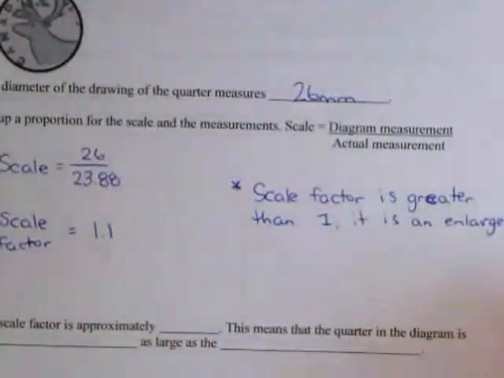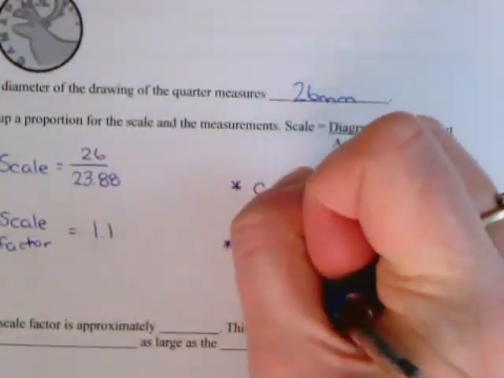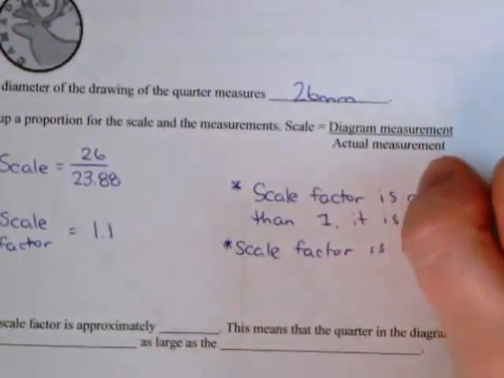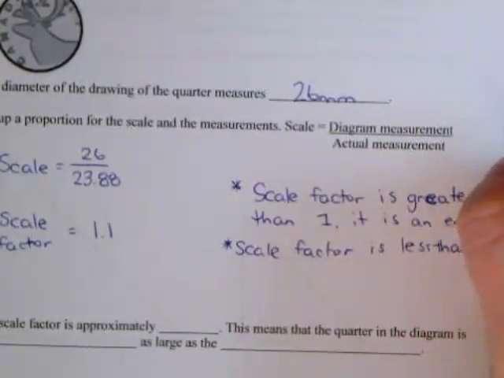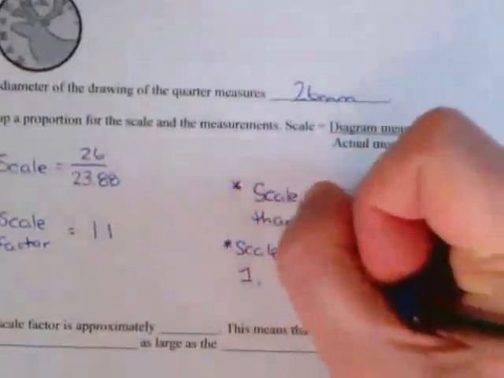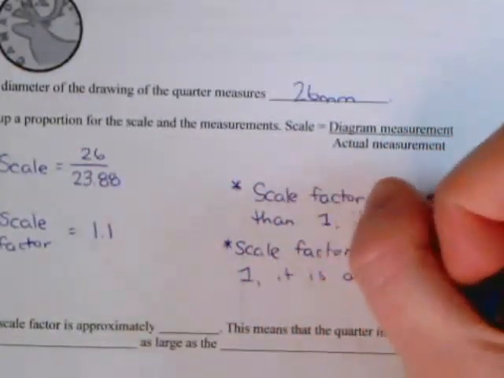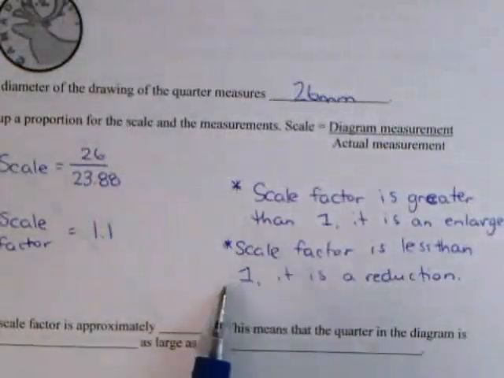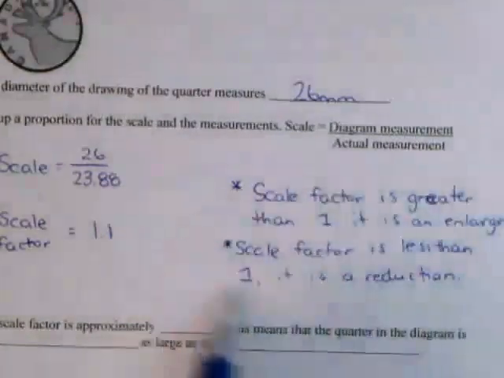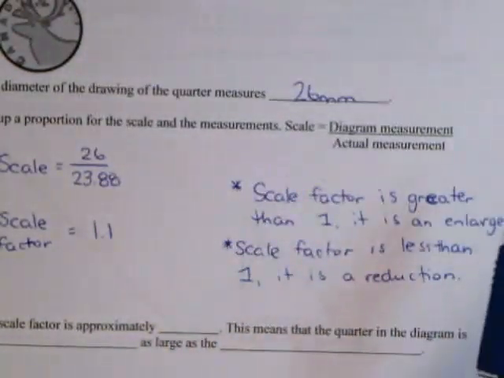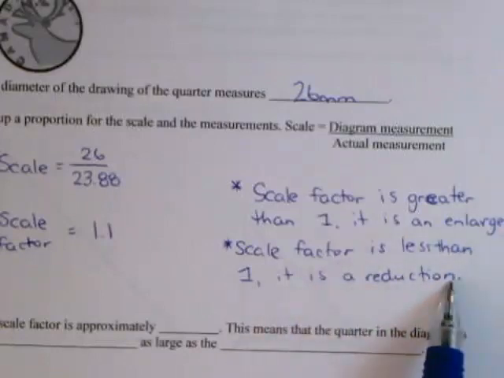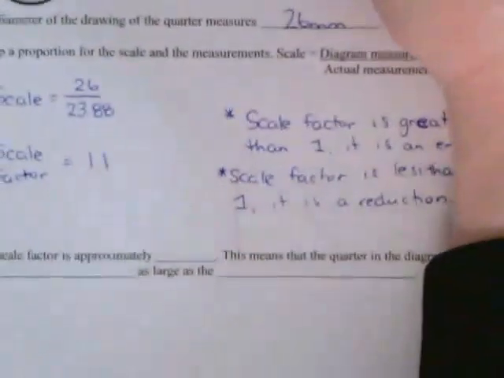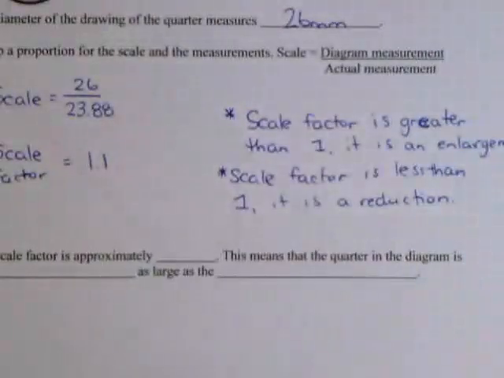Now, if the scale factor is the opposite, less than 1, it is considered a reduction. Those are two things that I would write down on a cheat sheet if I were you as well, just to make absolutely sure you remind yourself, especially using the words enlargement and reduction. Those words will come in handy a lot more often as we continue with this lesson and this unit, but just so you are aware.